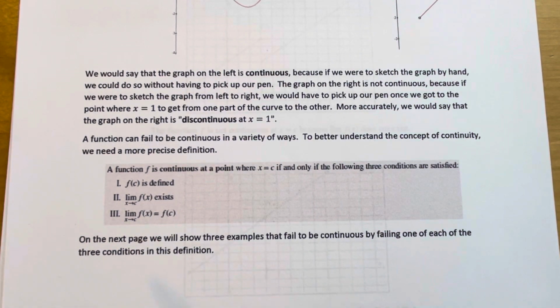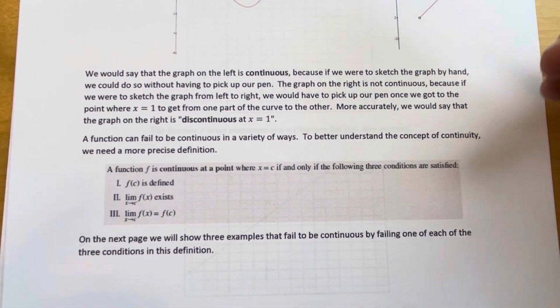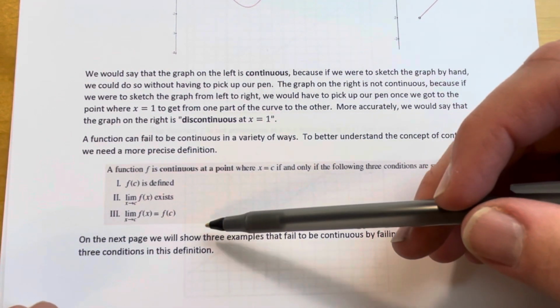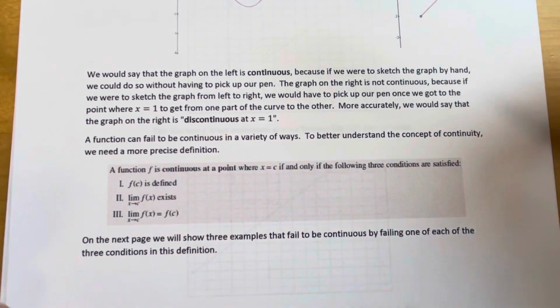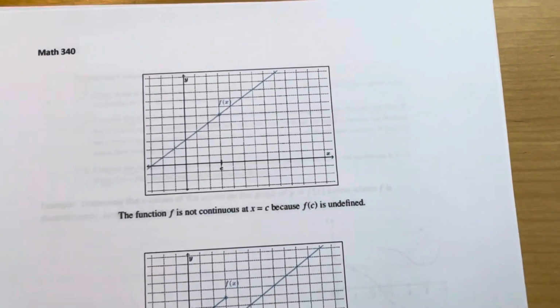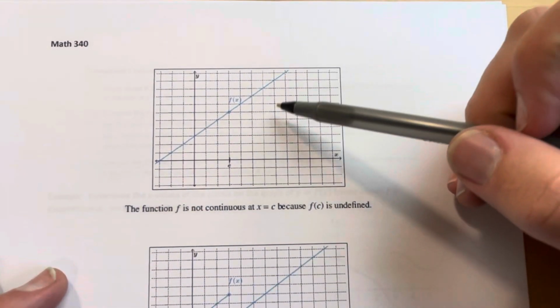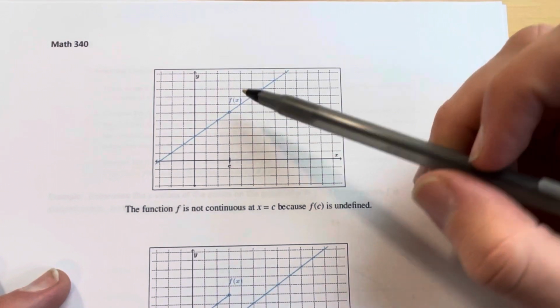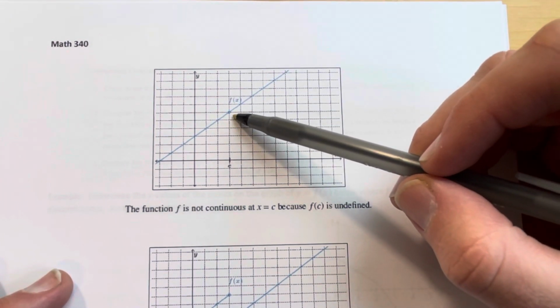Okay, so I'm going to show you on the next page some graphs where we don't have continuity. It's a little bit easier to understand this definition when we see one of these conditions failing. Okay, so let's come over here. This first graph is not continuous, and it may be a little bit difficult to see on the video, but right here there's a hole in the graph. You may or may not be able to see that, but there's a hole right there.